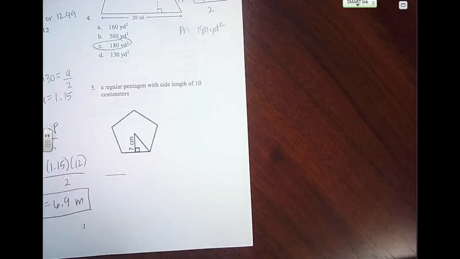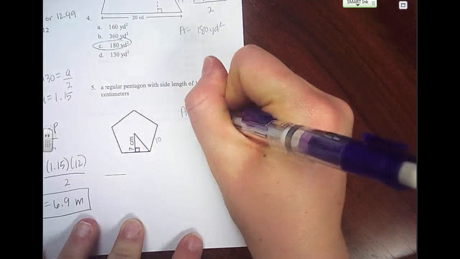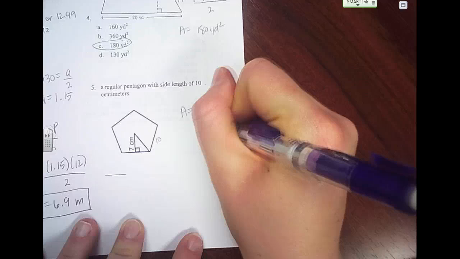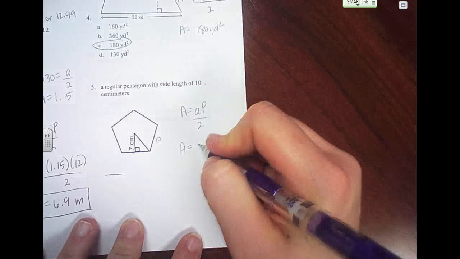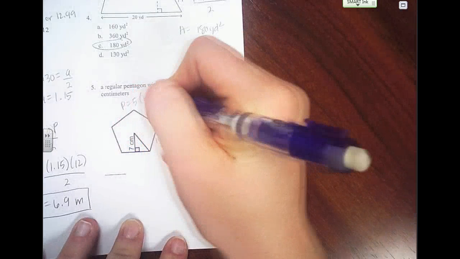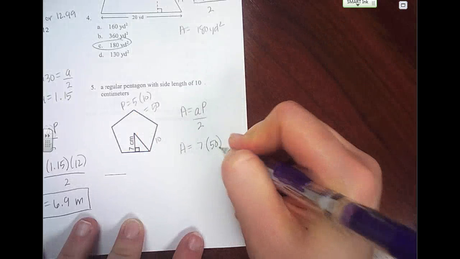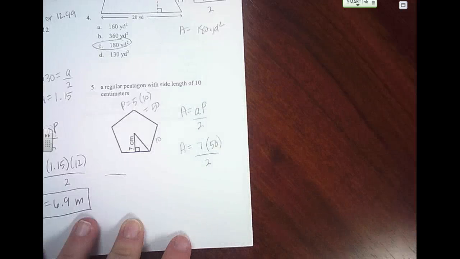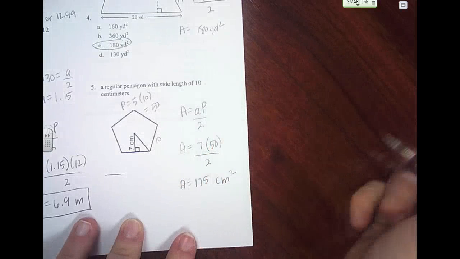Number 5, a regular pentagon with side length of 10 centimeters. So each side is 10. So we're going to use our polygon formula for area. Now they gave us the apothem, which is nice. The apothem is 7 times perimeter. There's 5 sides and each side is 10, which is 50 centimeters divided by 2. So 7 times 50 divided by 2 is 175 centimeters squared.